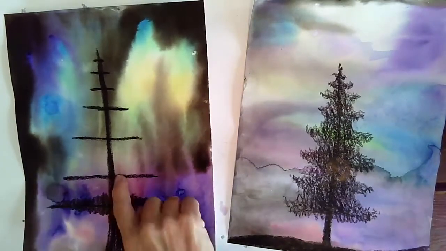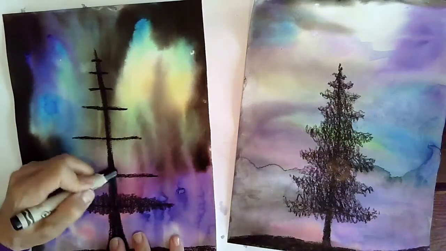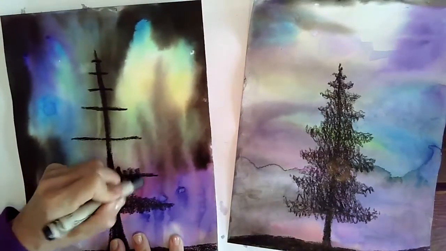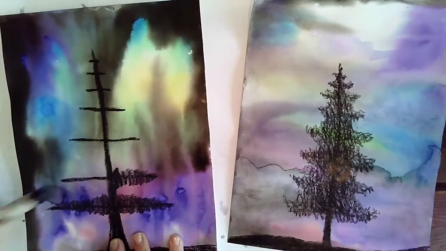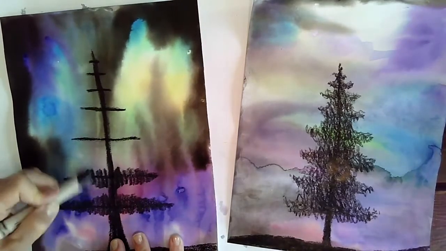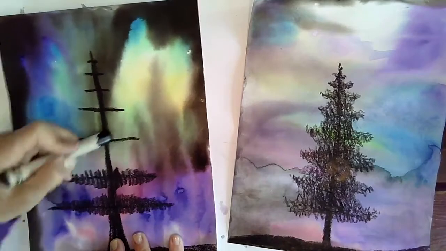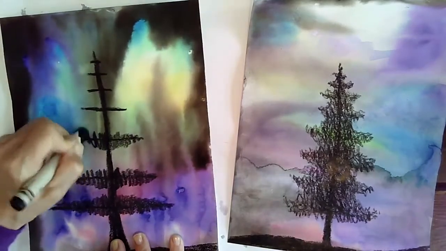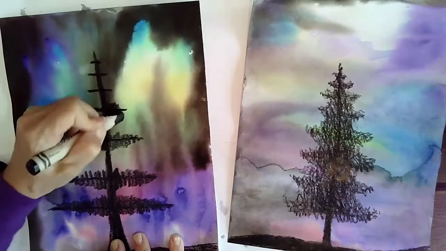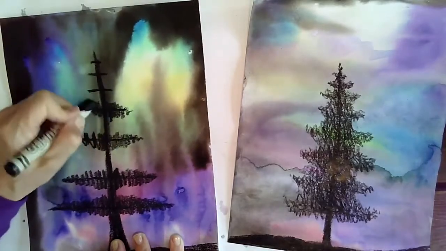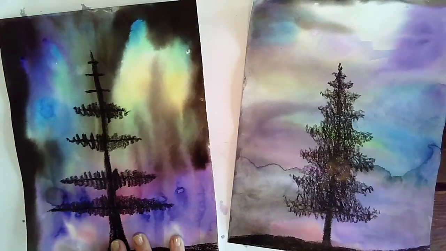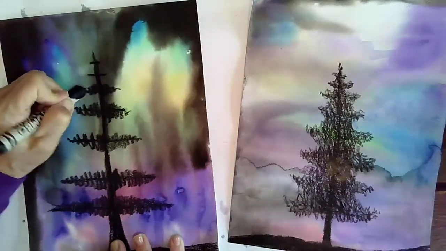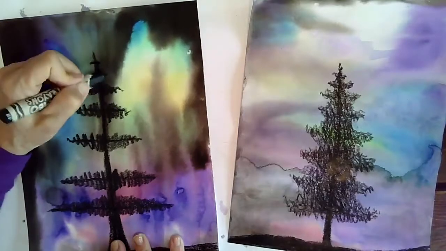And I'm going to do that on each branch. So I'm going to do the same thing on this one. Super fat, skinny, skinny, skinny. Fat, skinny, skinny, skinny. And I'm going to continue doing this on each branch. Now, I know you're thinking, but that still doesn't look like a tree, Mrs. Torres. I know, we're going to do some more scribbling later. This is just starting to build up those branches.